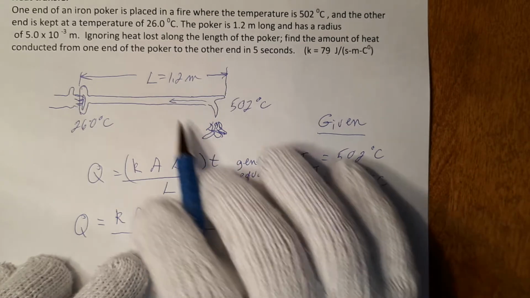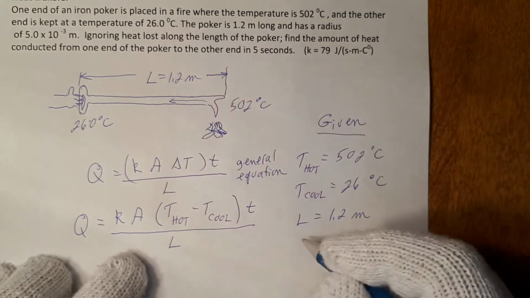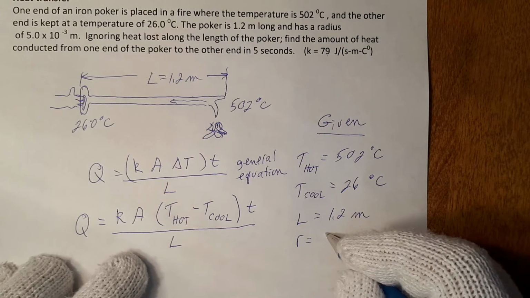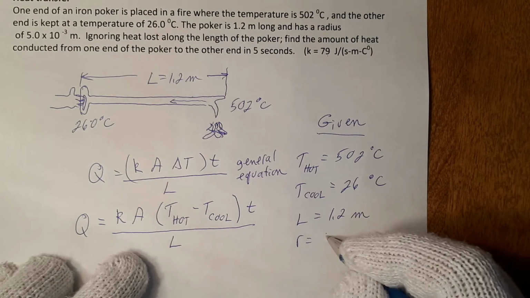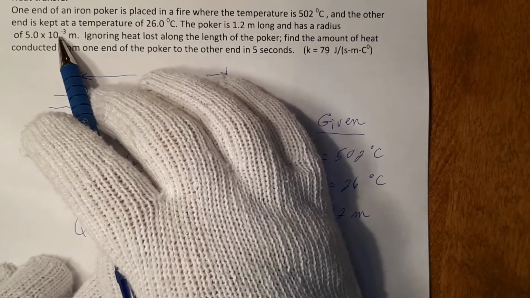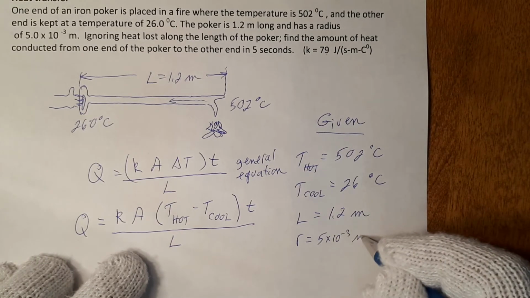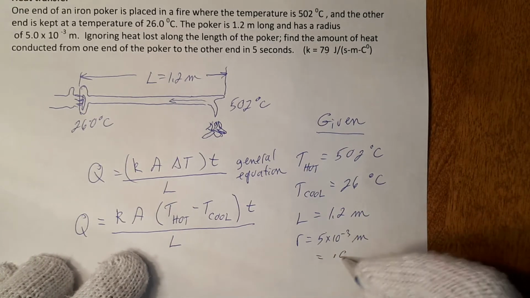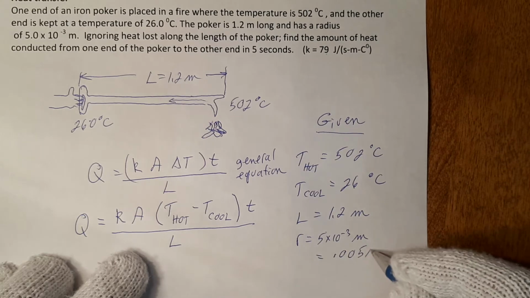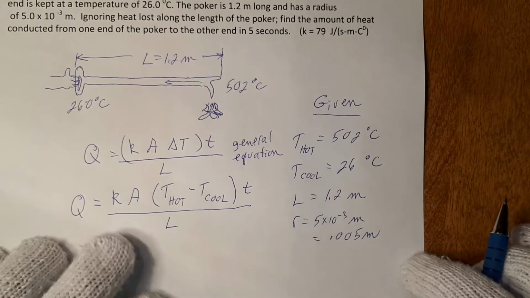And we're given the radius. Radius is equal to 5 times 10 to the minus 3 meters. And that simply is equal to 0.005 meters.